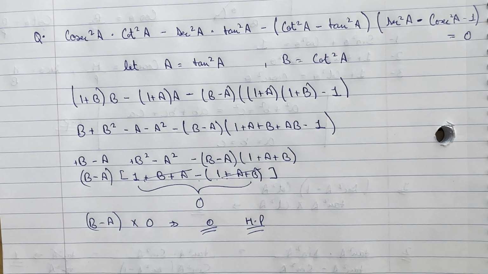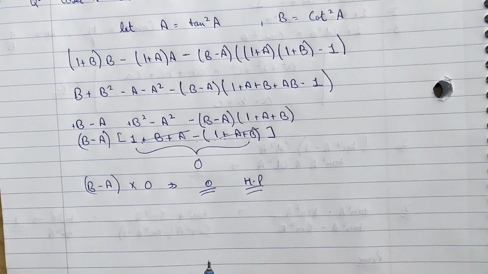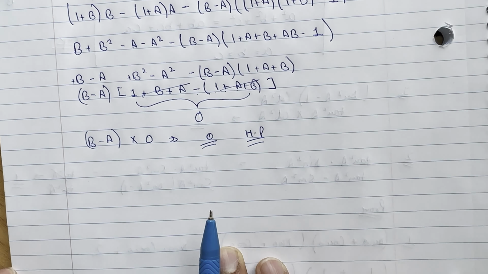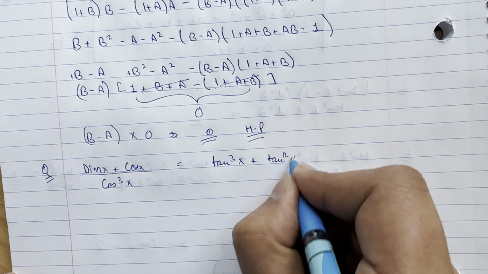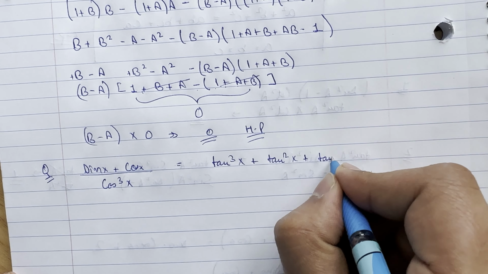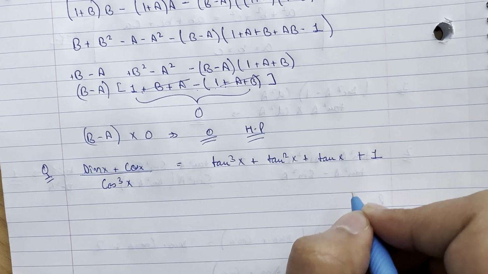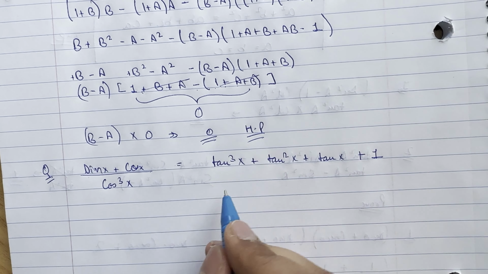Now there is one more very interesting question. You can even make it a note, because this is asked very often. Sin x plus cos x divided by cos cube x. This kind of proof is very often used.